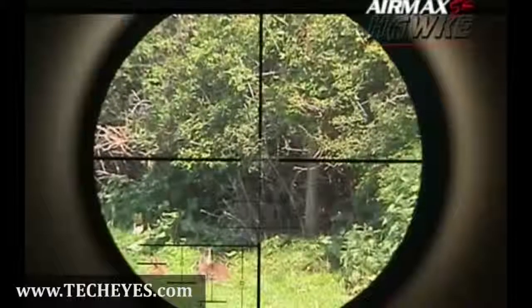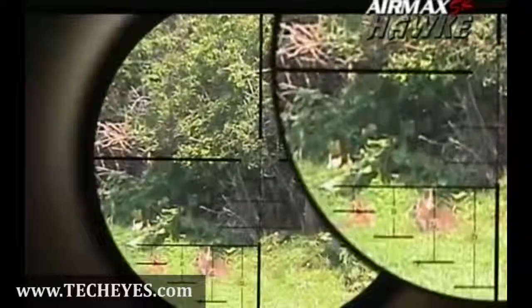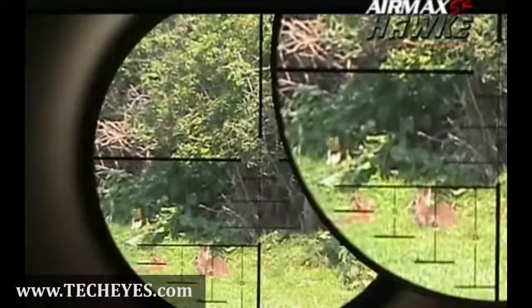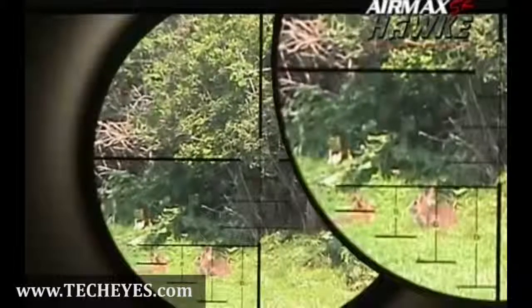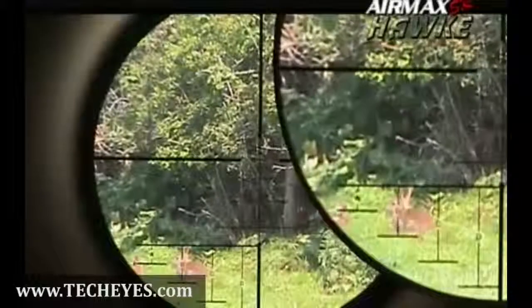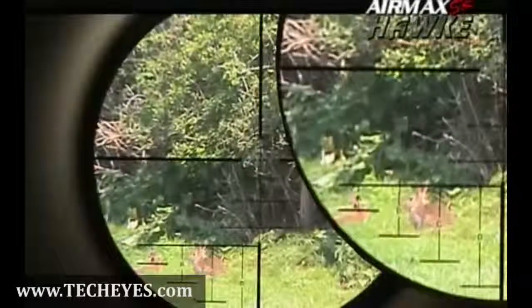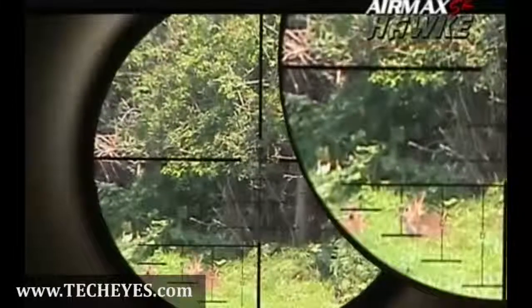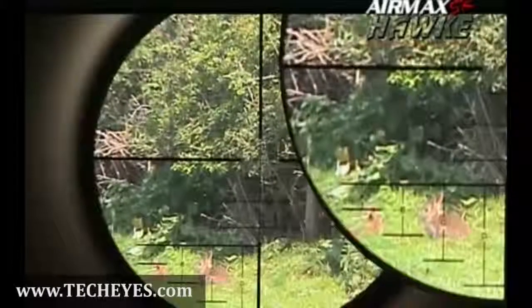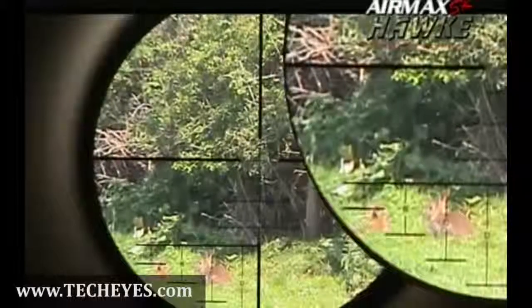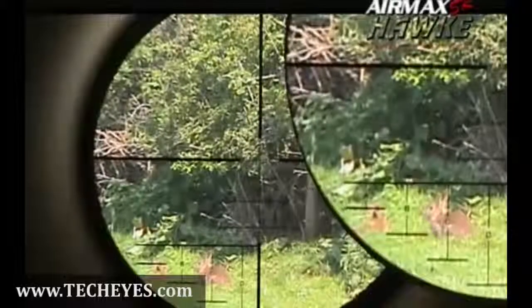So those lines A, B, C and D represent 3 inches at 50 yards. Each of those separate sections of the reticle. So section A represents 3 inches, section B represents 6 inches, section C represents 9 inches, and section D represents 12 inches at 50 yards on 12 magnification.